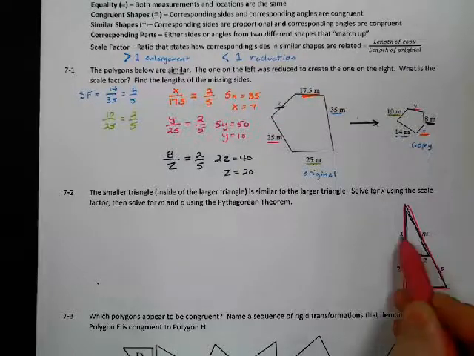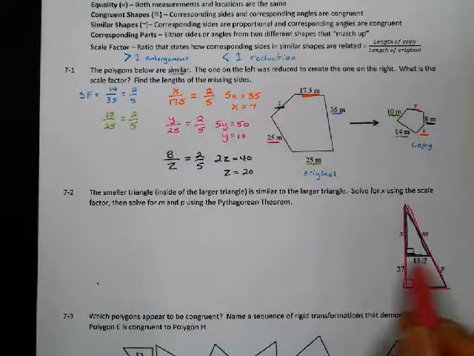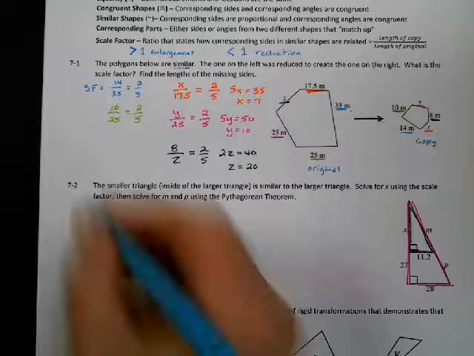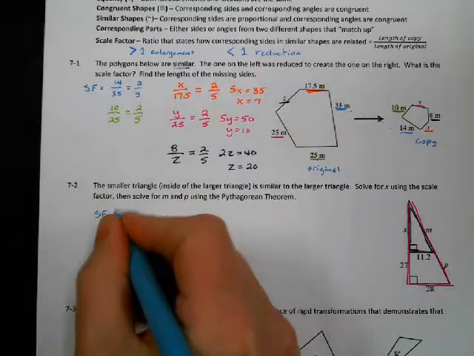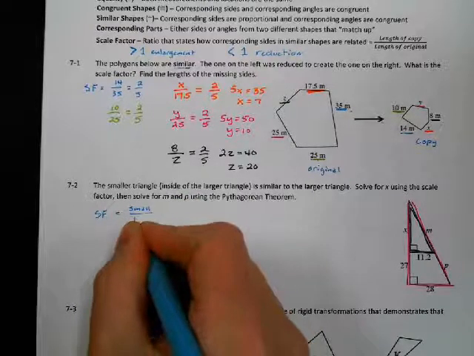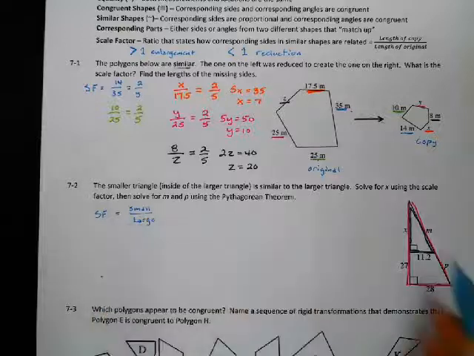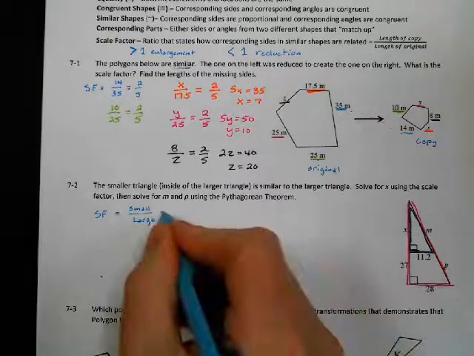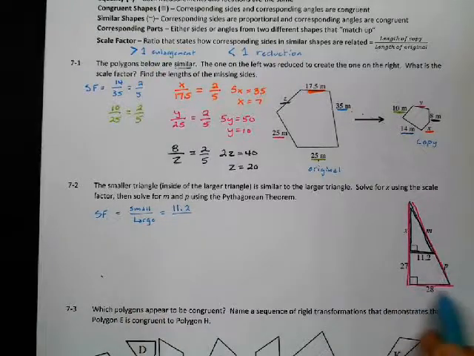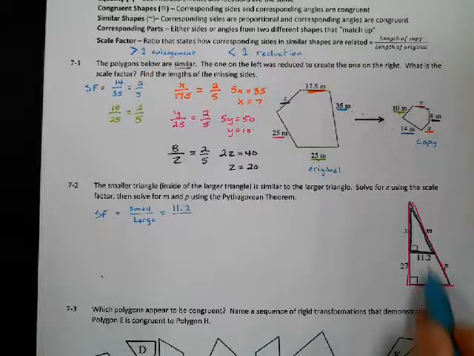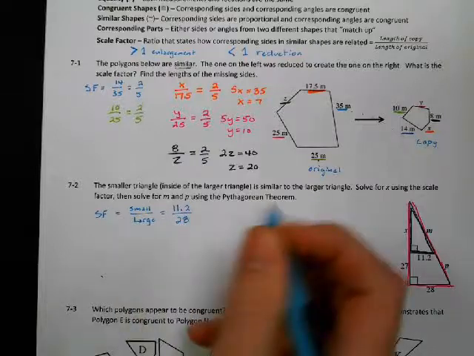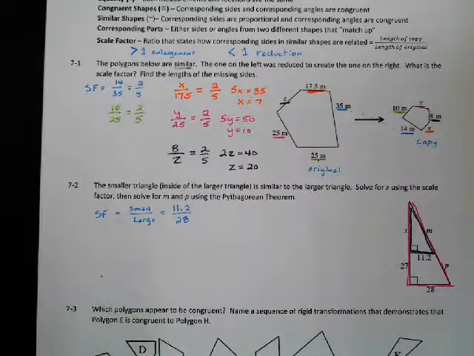Let's do 11.2. So I'm going to do my small triangle. For my scale factor, I'm going to put the small triangle on top and the large triangle on the bottom. Now this 11.2 is from the small triangle, so I'm going to put that on top. And then it corresponds to this 28 down here. Here's the corresponding parts. So 11.2 corresponds to 28.